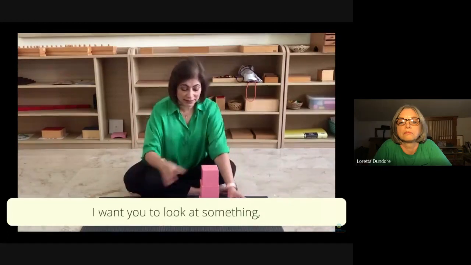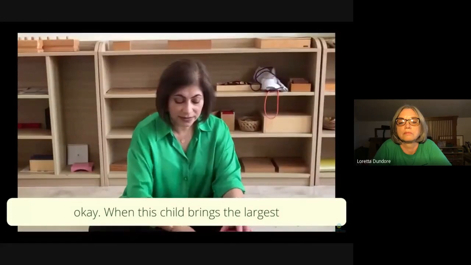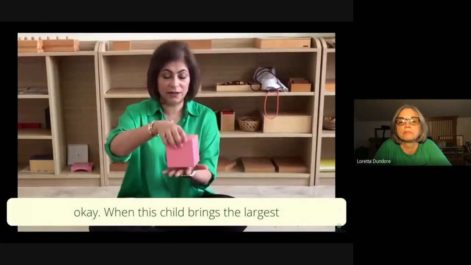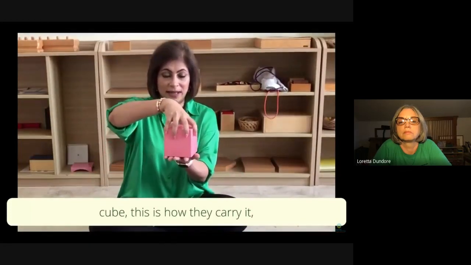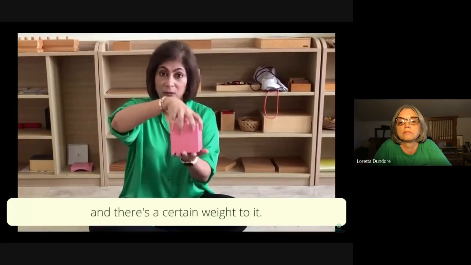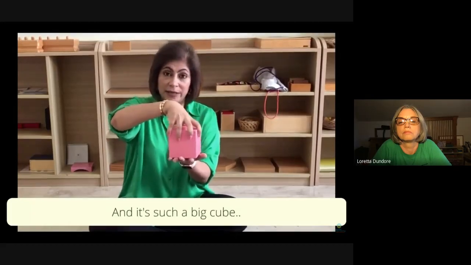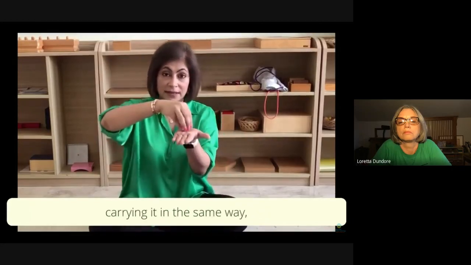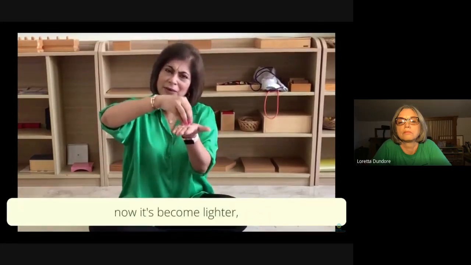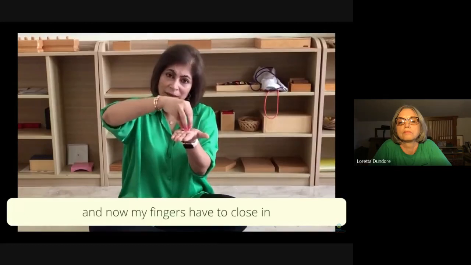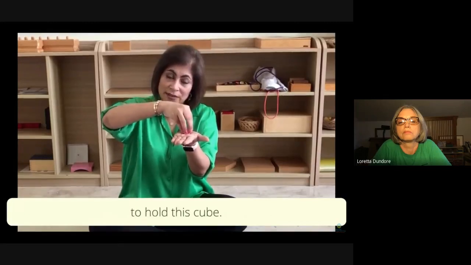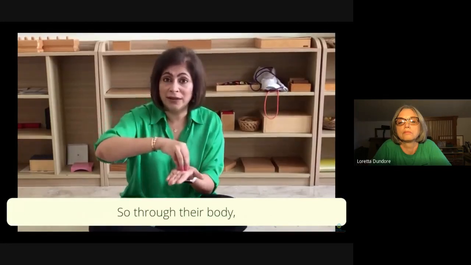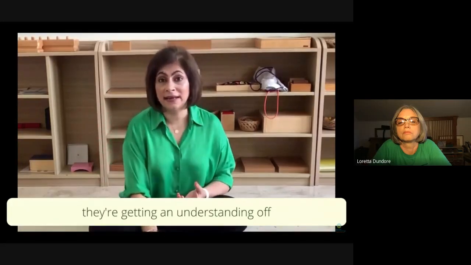Now I want you to look at something, okay? When this child brings the largest cube, this is how they carry it. And there's a certain weight to it, and it's such a big cube. And finally, when they get to the smaller cubes, they're carrying it in the same way. Now it's become lighter. And now my fingers have to close in to hold this cube. So through their body, they're getting an understanding of size.